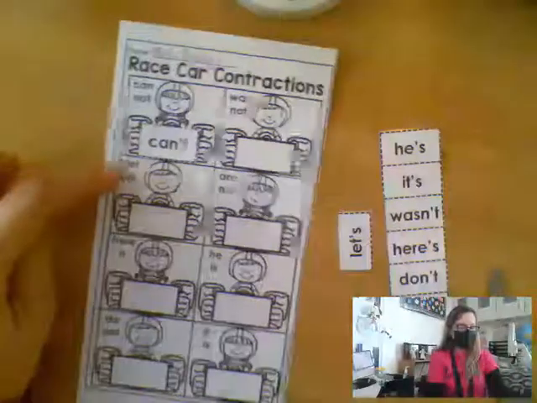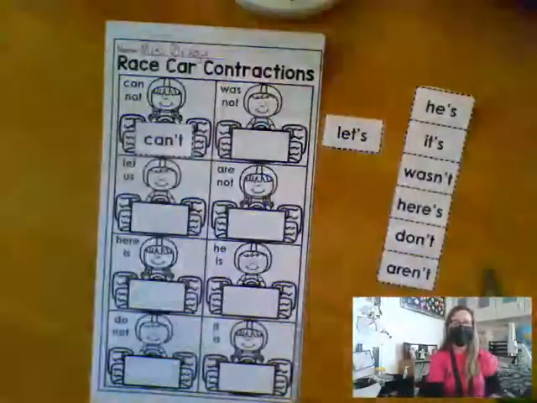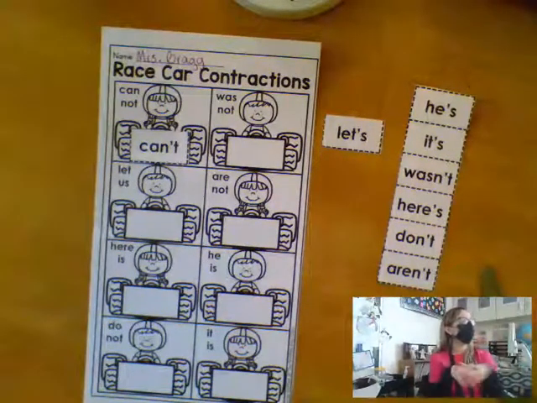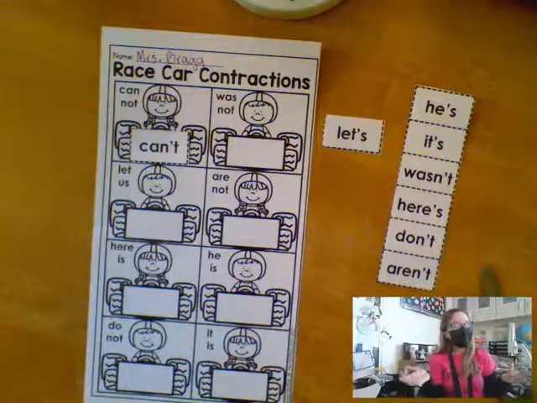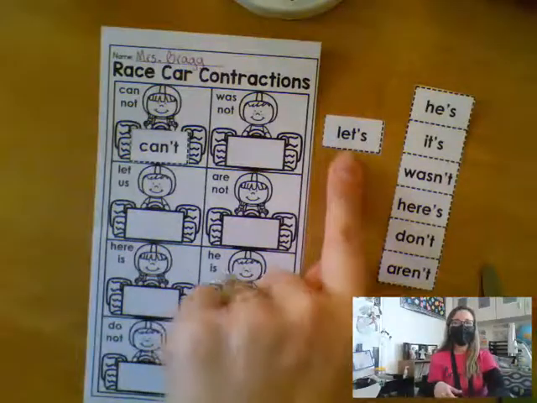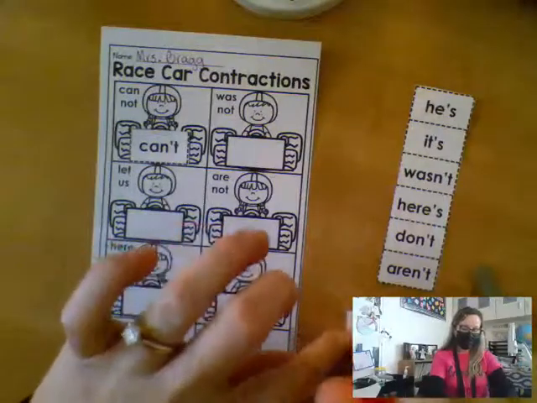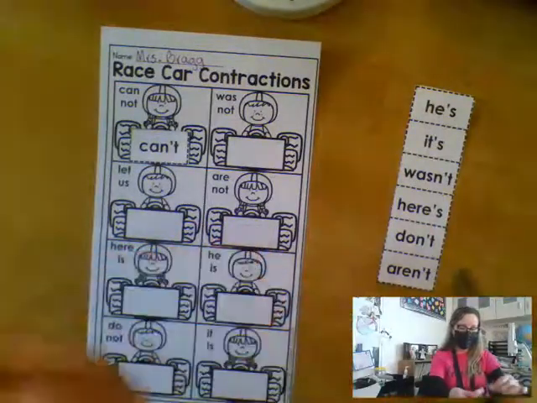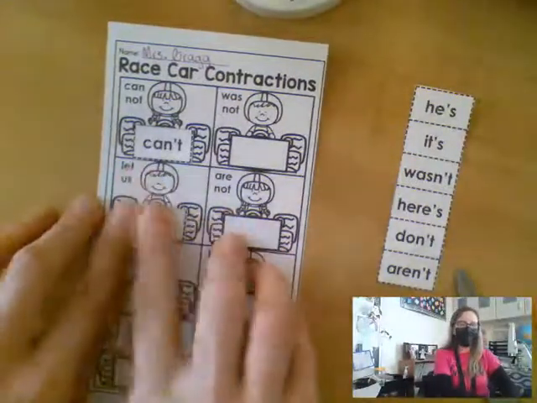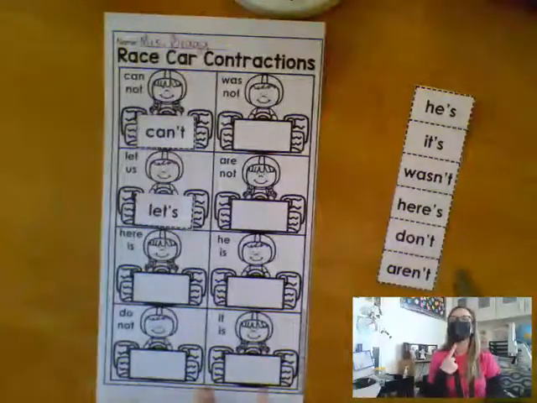Awesome. Let's try this next one. Let us. Let us go outside and play today. Let us have dinner now. I'm starving. What would be the contraction for let us? Let's go outside. Let's have dinner. So here's the contraction, let apostrophe S. That stands for let us. So I will put some glue on the back. And I will put it here so that we know that let us make the contraction let's.